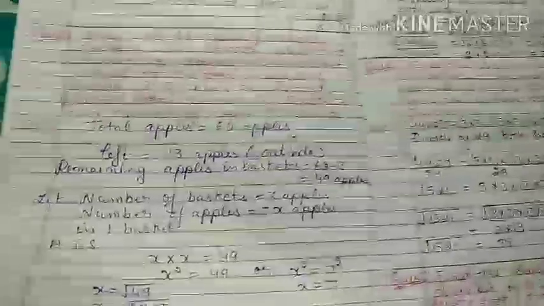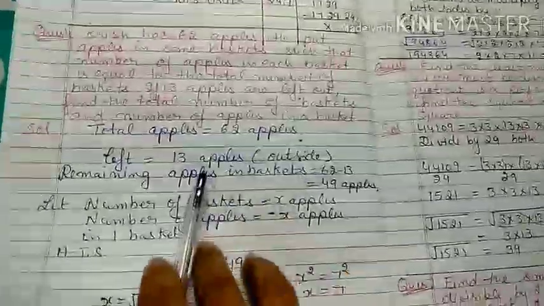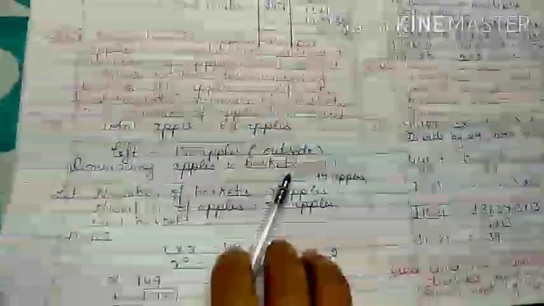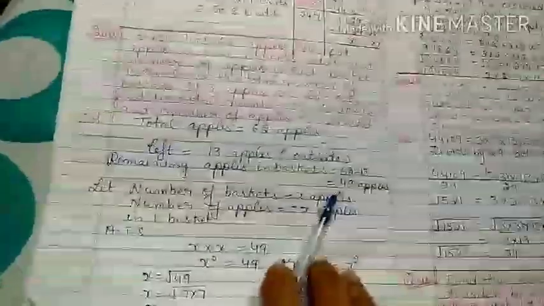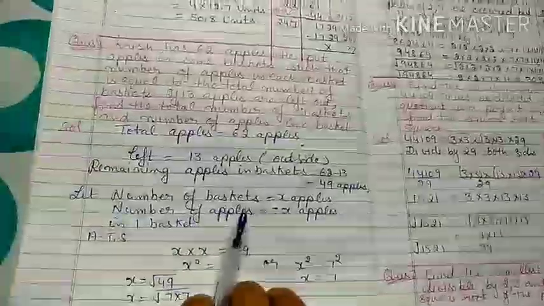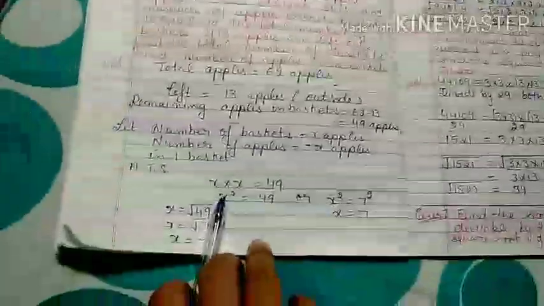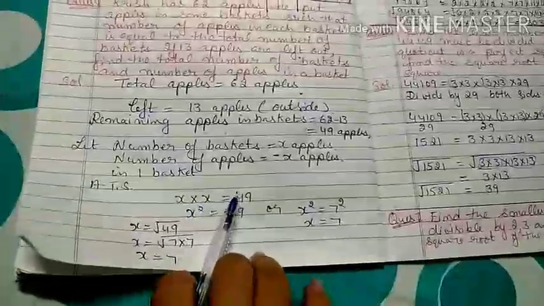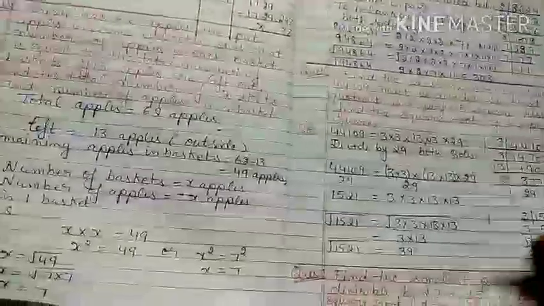Then you have to find the quantity of baskets or apples. If 13 apples were left outside, then the apples arranged in the baskets are 62 minus 13, which is 49. So 49 apples were arranged in the baskets. If the number of baskets and the number of apples are the same, we consider it x. According to the statement, x multiplied by x is equal to 49. When you find the square root of 49, that gives you 7. That means the number of baskets and the number of apples were 7.